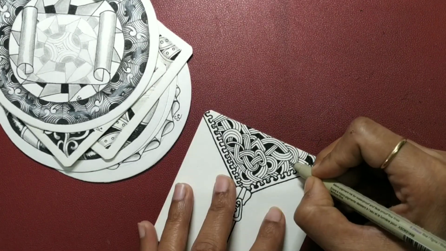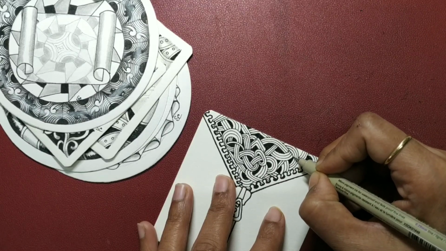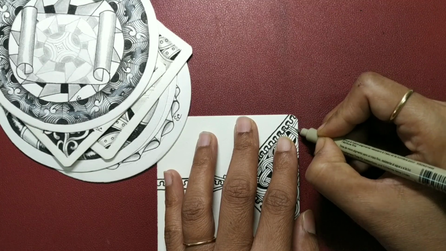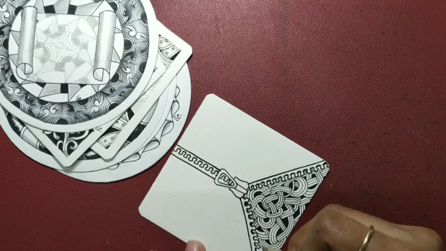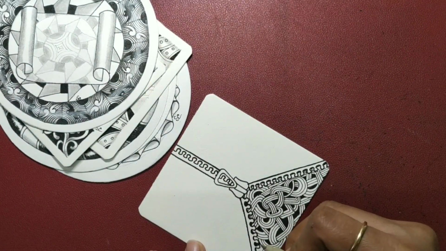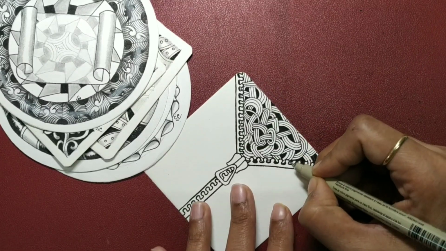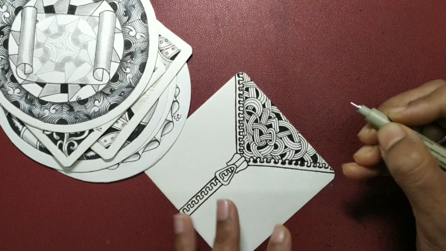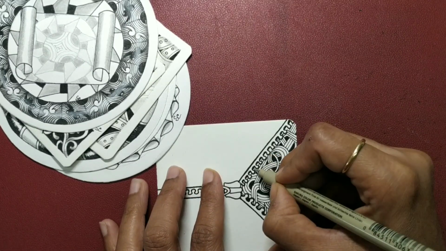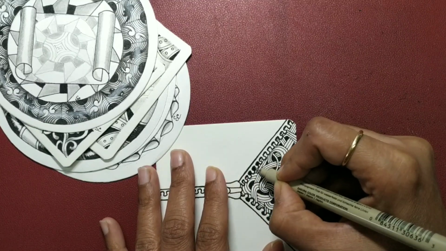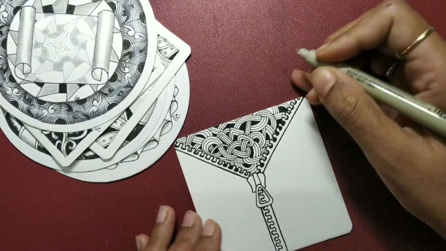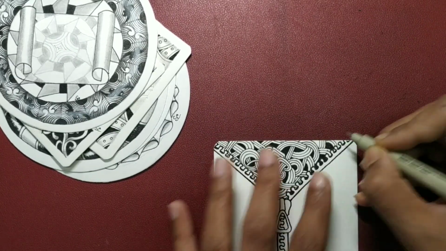Yeah. So it's okay, you have to ink these spaces. There is no problem at all. You can easily ink the spaces where there are no lines. Your chain will still be prominent. No issues.